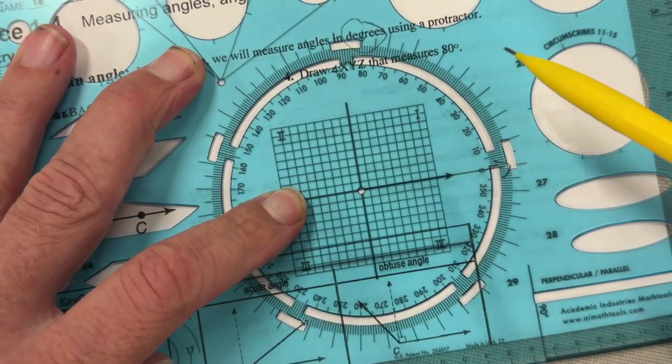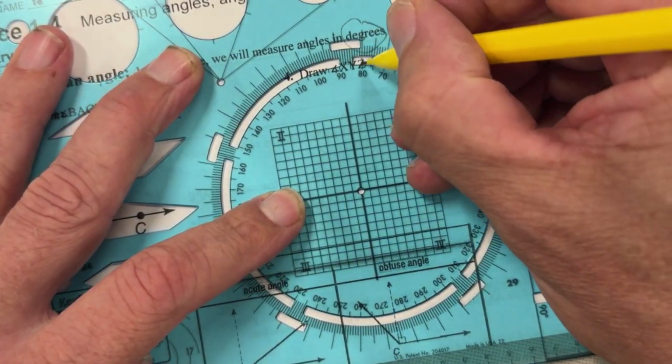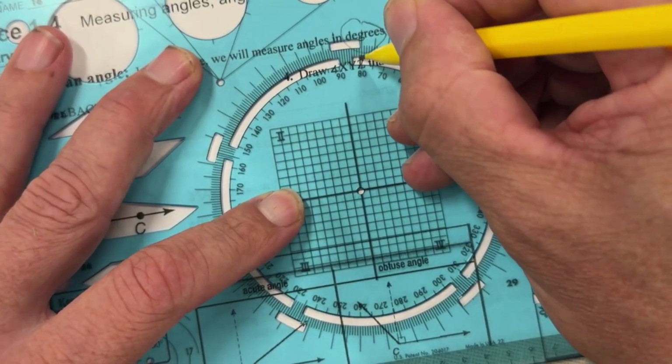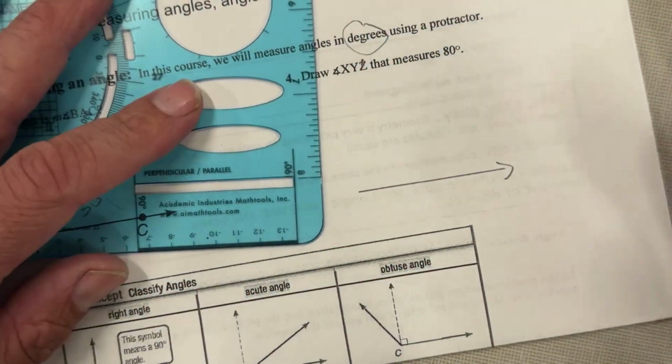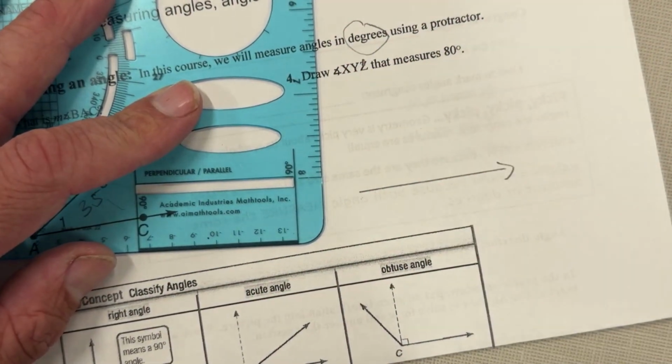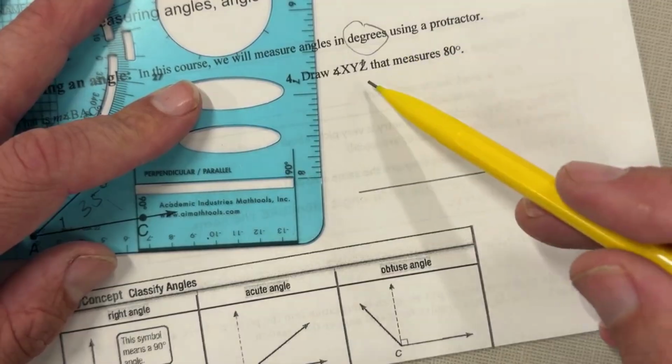They wanted to measure 80 degrees, and of course, it just so happens where 80 is, I can put this little tick mark, but it went right through those instructions. That's okay. No big deal. Put yourself that little tick mark right there. If yours didn't get there, that's good for you.